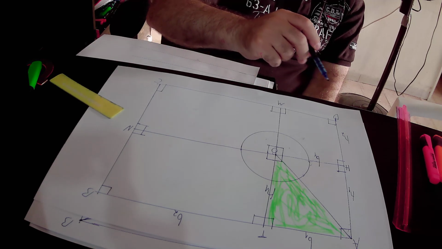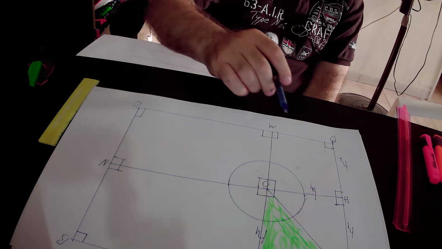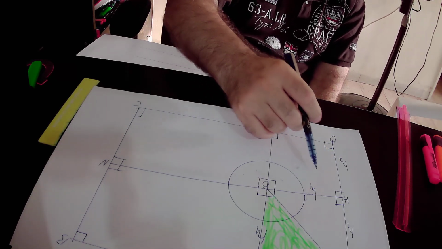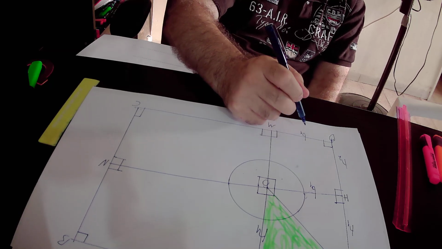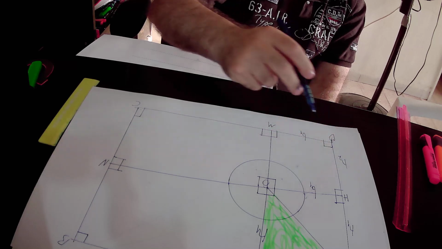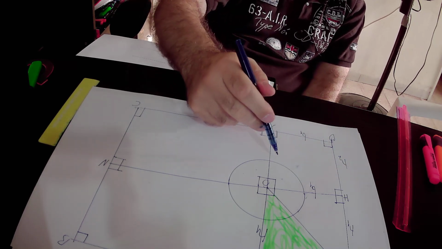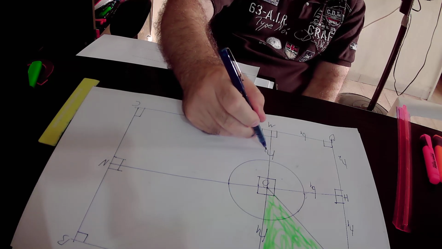Likewise, in rectangle HODM, HO equals DM, but we know that HO equals B1, therefore DM must also be equal to B1. Likewise, we know that HD equals OM, but we know that HD equals H2, therefore OM must be equal to H2.